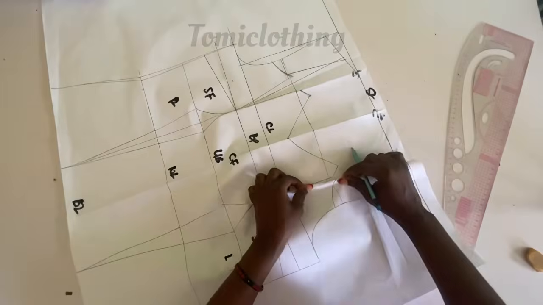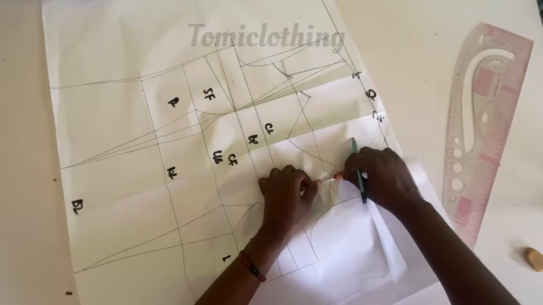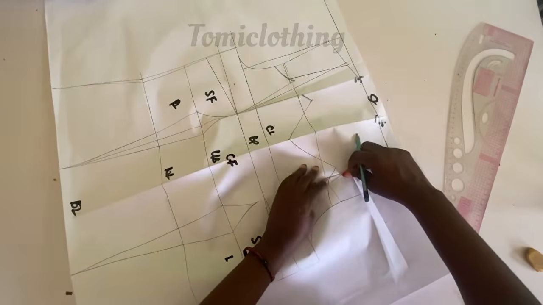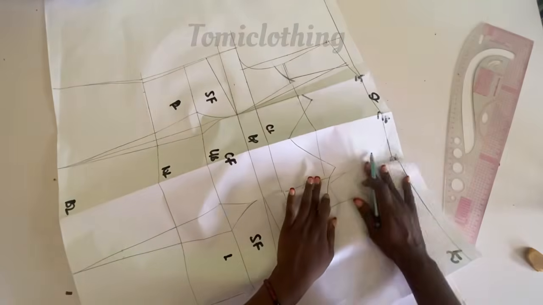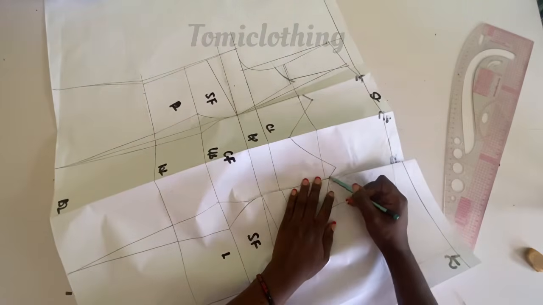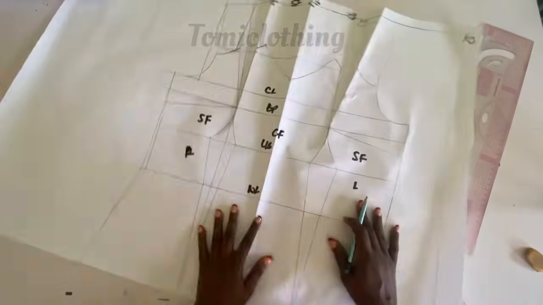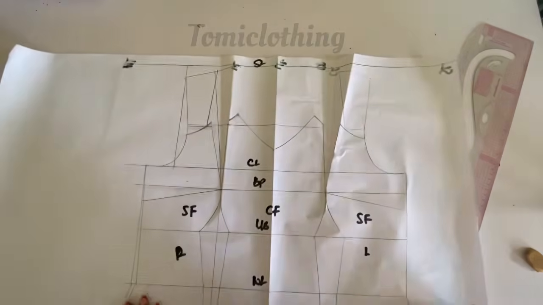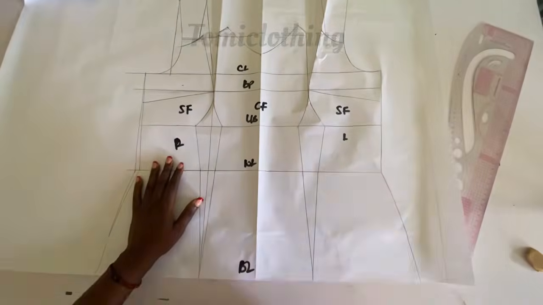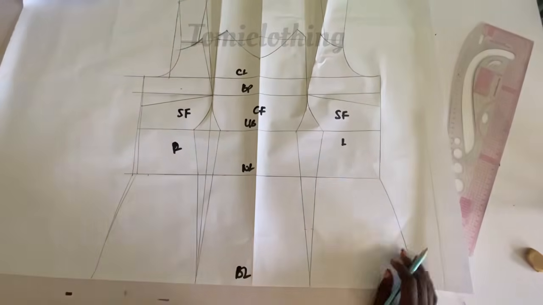So by the time you close it up, if you close it up this way, it will give you that design around that part, just as you can see. So it's going to give you that design. So I use my tracing wheel to craft out the other side to have a full front, just as you can see. So now we need to move to the bottom part.